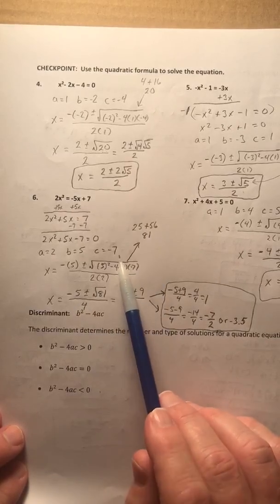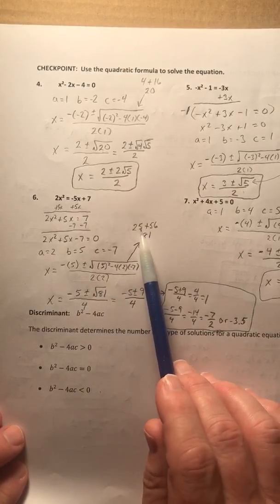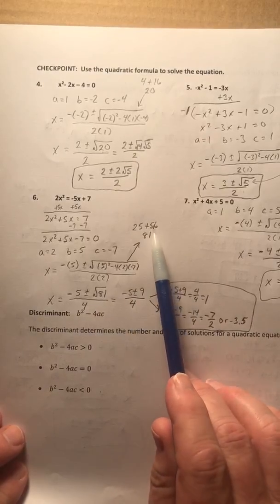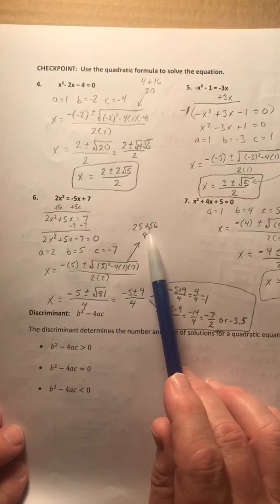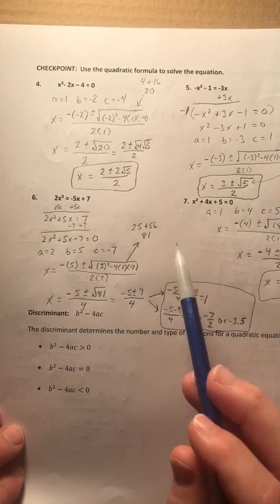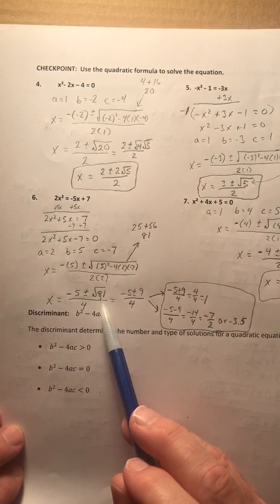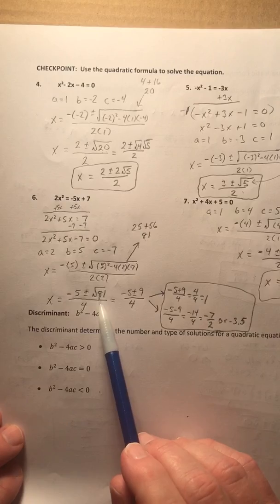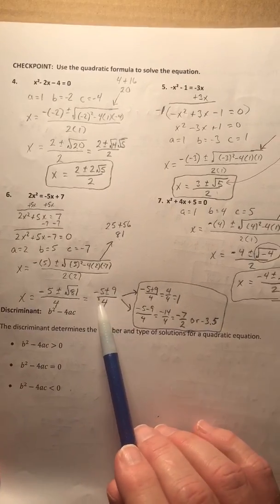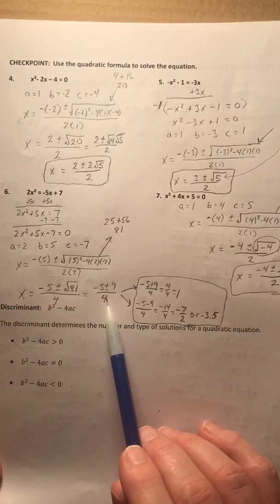All right, so then we did the discriminant. 5 squared gave me 25. 4 times 2 times -7 gave me a -56, so I had minus -56, which became plus. So 25 plus 56 gave me 81. So that 81 goes under the radical. All right, we can do the square root of 81. Square root of 81 is 9, so I did that. Now I have -5 plus or minus 9 over 4.